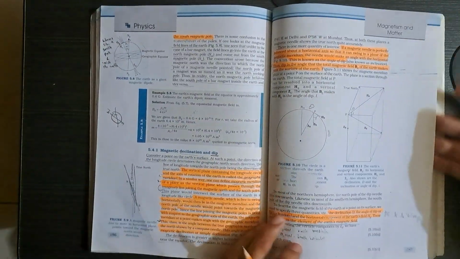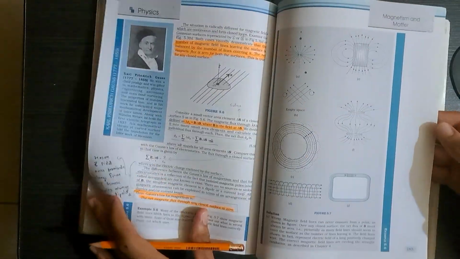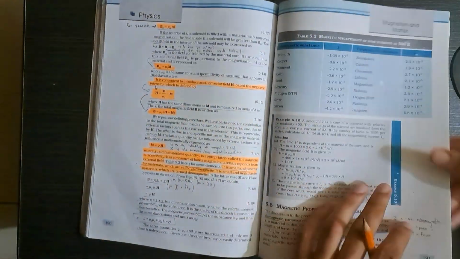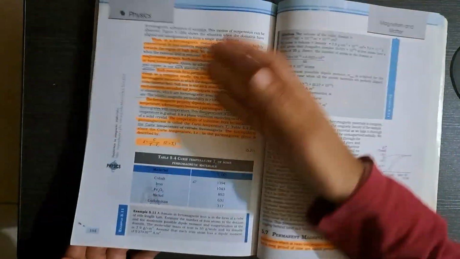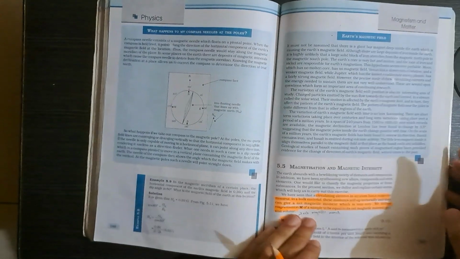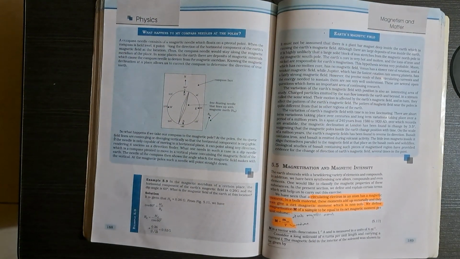This chapter is pretty small, so it's almost fine. There won't be much numerical, just concept based questions. This part is probably one last derivation and the other is just theory, except a few formulas which I'll tell you about. So we'll start with magnetization and magnetic intensity.